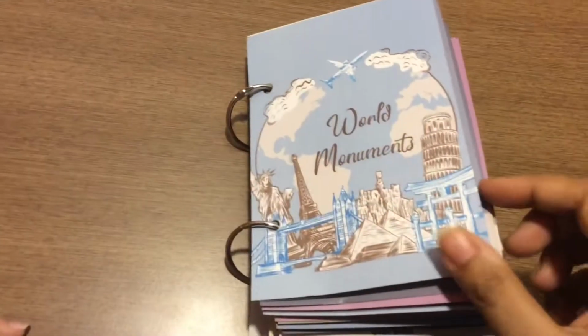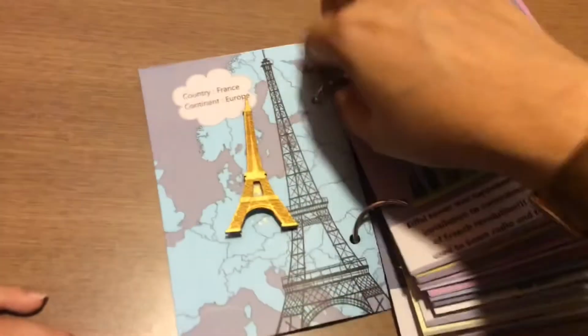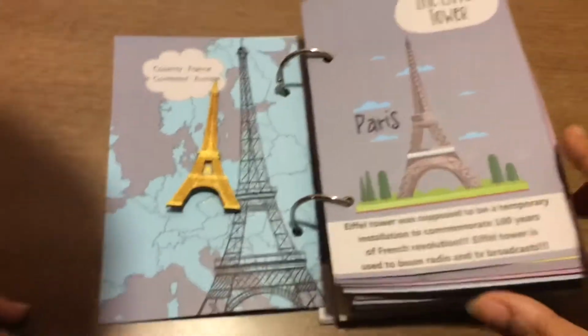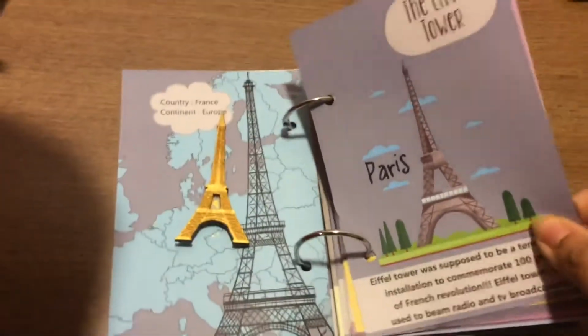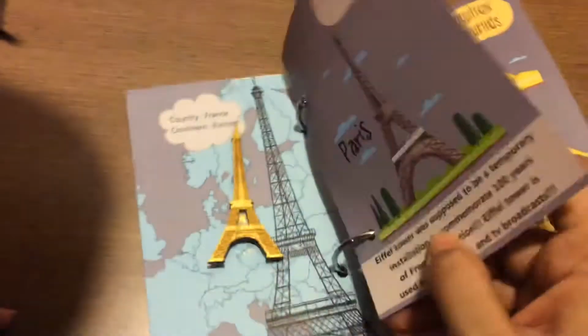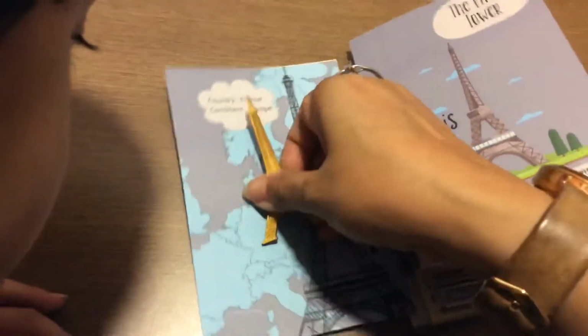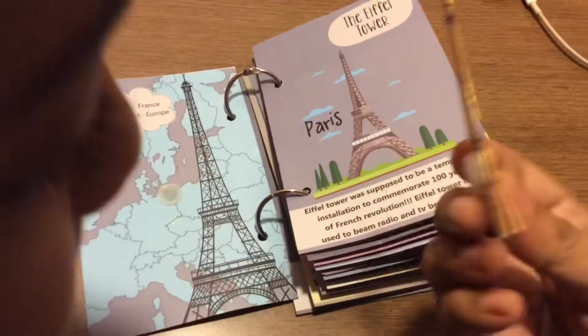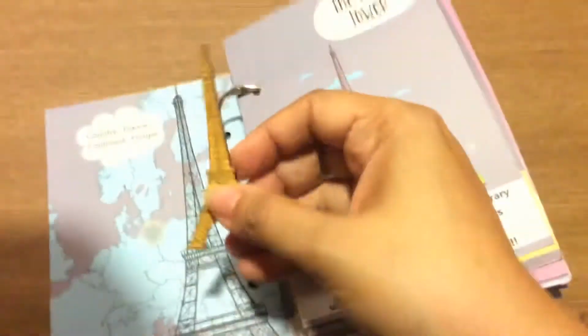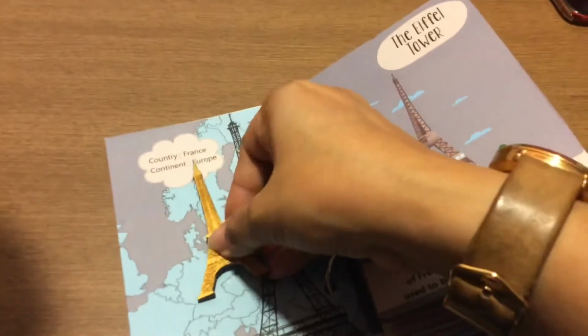The next one here is world monuments. This has famous monuments across the world. The child has to match these cutouts or wooden pieces.